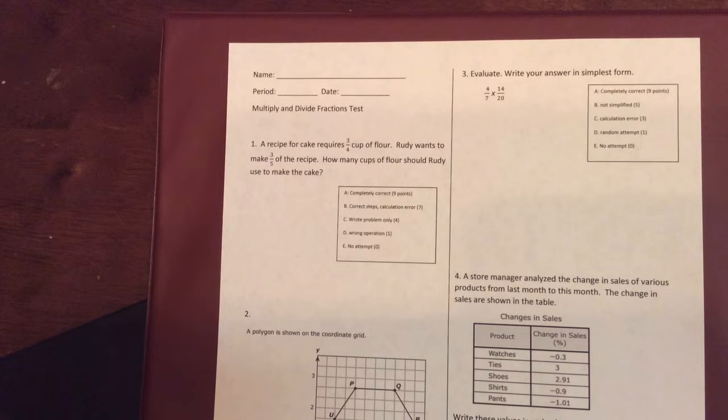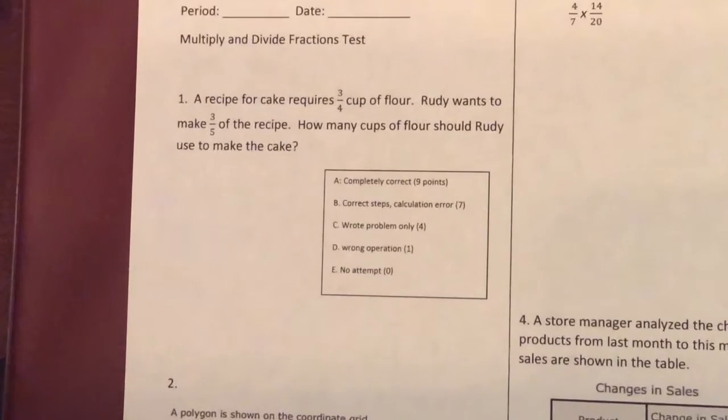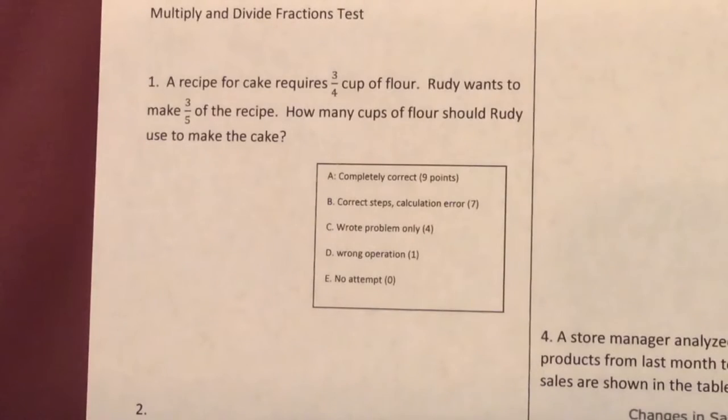Okay, Rams, we're going to take a few minutes and go through the questions on our test and talk about the most common mistakes and help you figure out what mistakes you made so that you don't make them again. Okay, question 1.